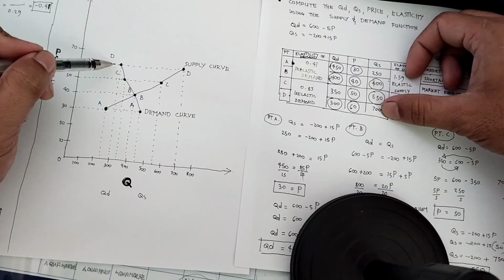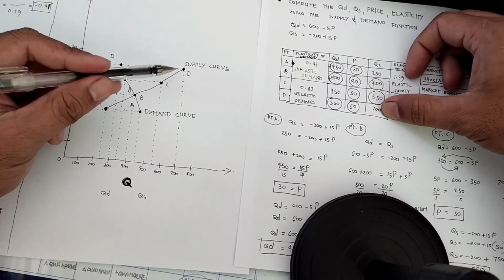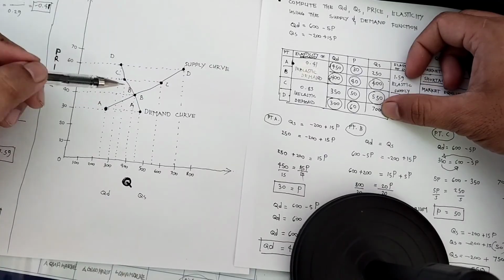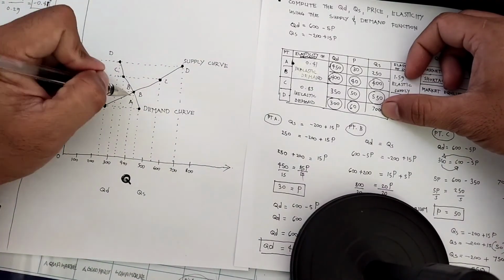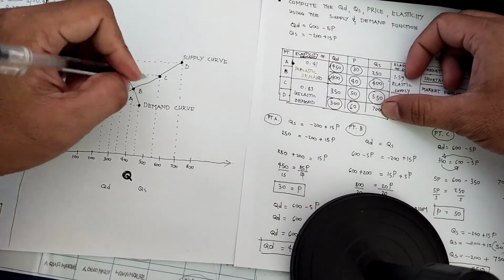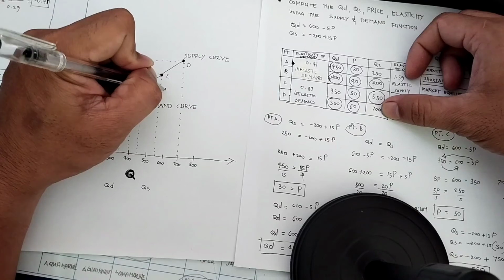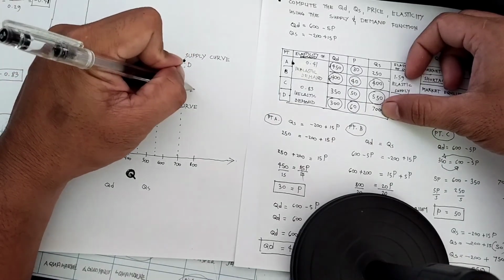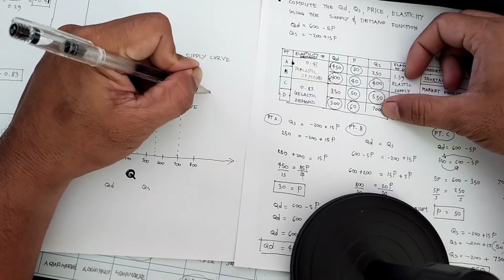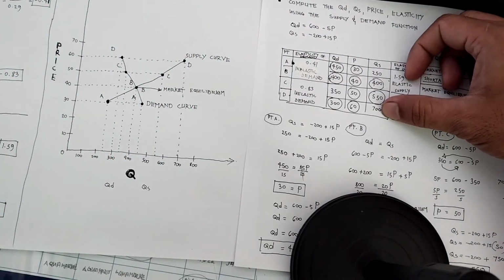Because of that indirect or negative relationship of the two variables in the demand, in the supply there is a positive relationship of the two variables. Point B here is our market equilibrium.